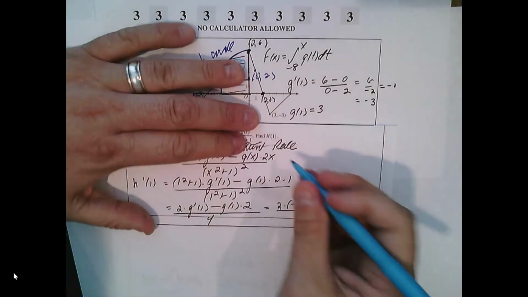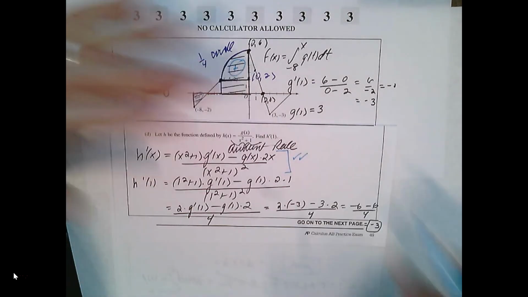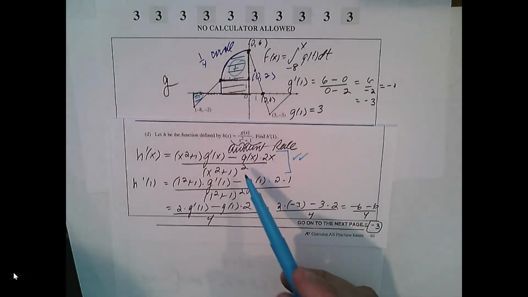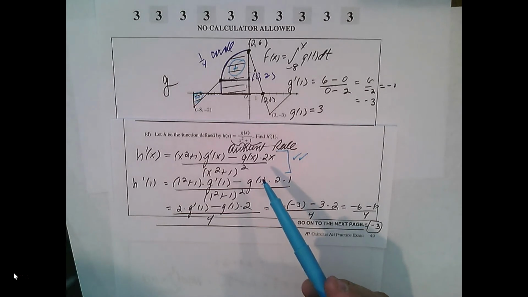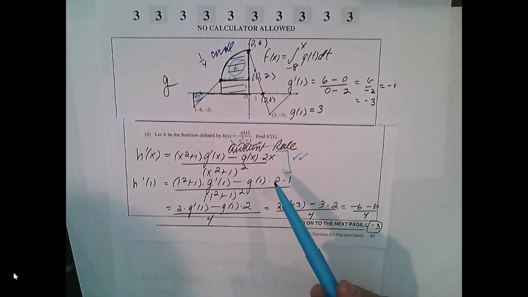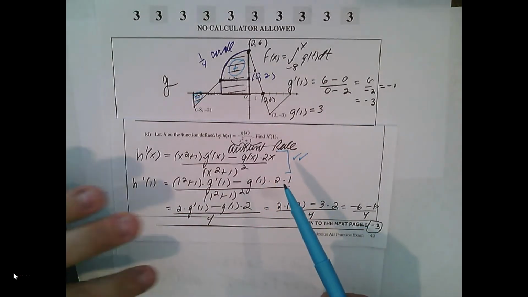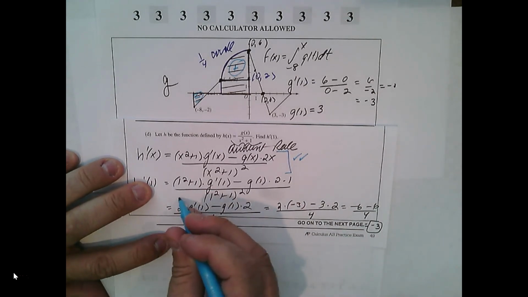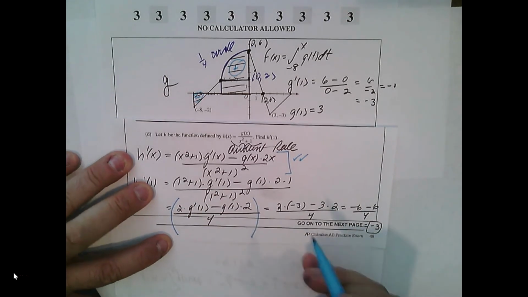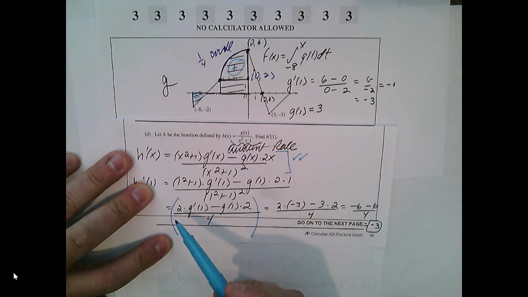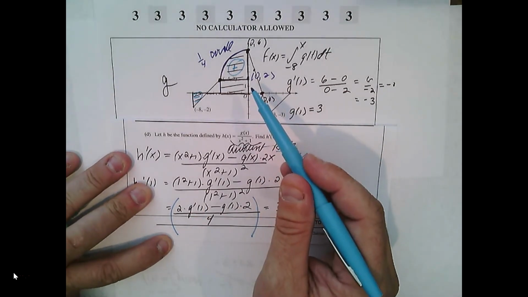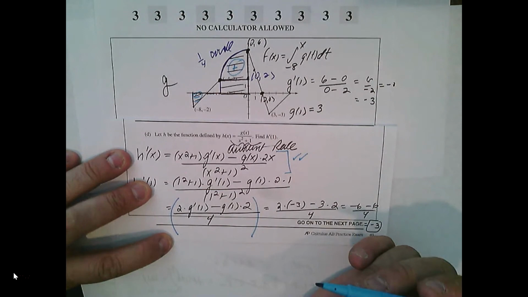All right, let's look at the points here. 2 points for correctly finding the derivative using the quotient rule. And this is something I would expect most of my students are going to be able to do very well with. Now, I think things get a little bit tricky around this part of the problem when you need to evaluate g of 1 and g prime, and you go back to the graph and pull everything together. That's a little bit tricky.